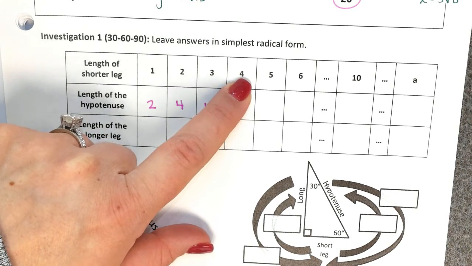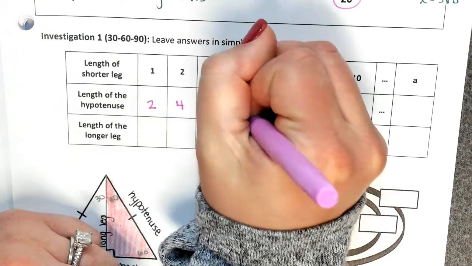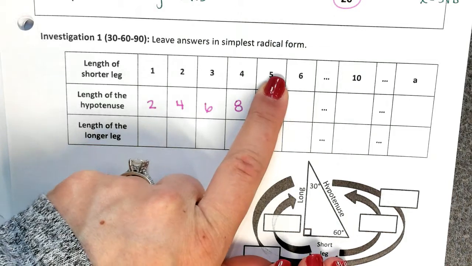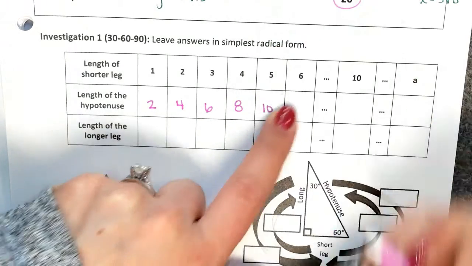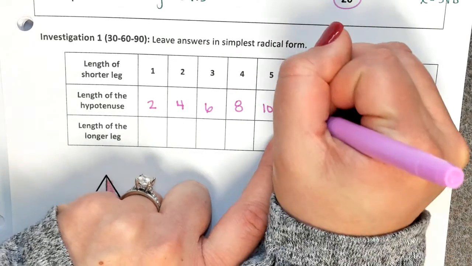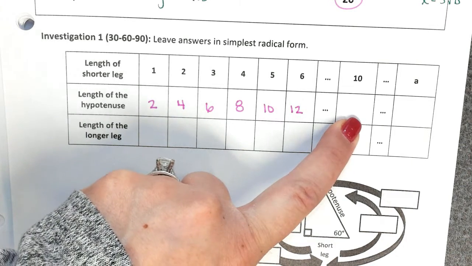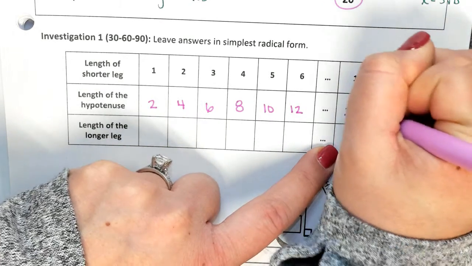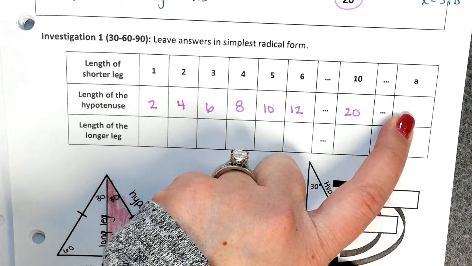If my short leg is 4, what's the hypotenuse? If my short leg is 5, what's the hypotenuse? If my short leg is 6? If my short leg is 10? If my short leg is A, what is my hypotenuse?